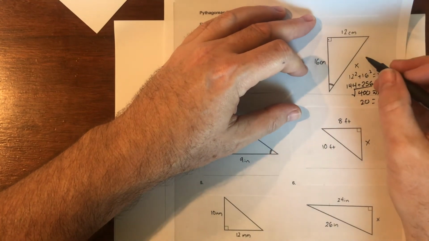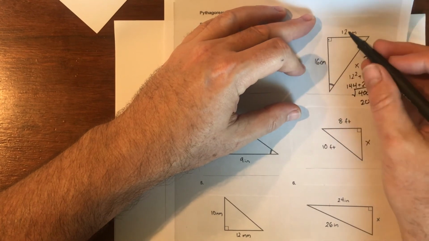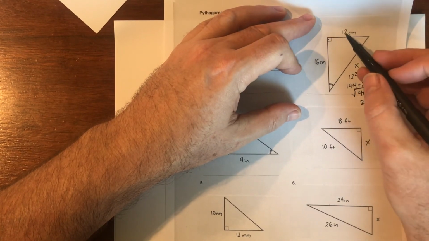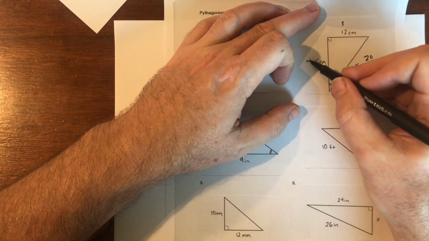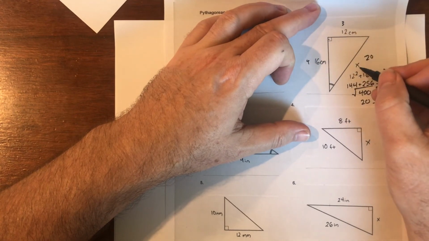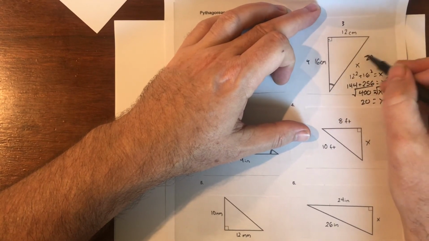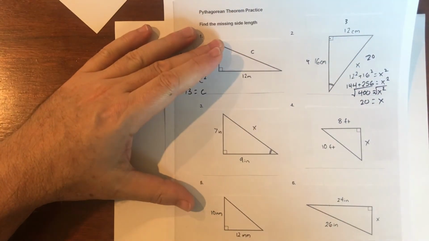Boom. Now, if you notice, 12 and 16 are both multiples of 4, right? So if I divided 12 by 4, I get 3. And if I divided 16 by 4, I got 4. So you could already know this is a 3, 4, 5 triangle that has got a scale factor of 4, so you'd know that's 20. Makes it a lot easier to know the answer before you start.